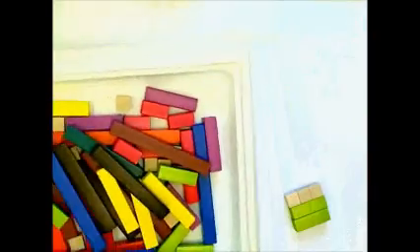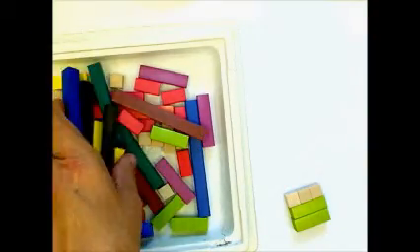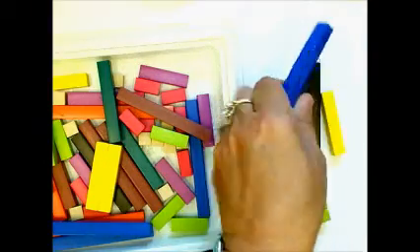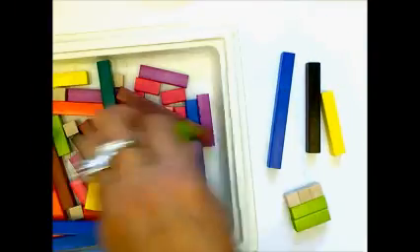Okay, in this video I'm going to show you several different manipulatives that you could use if you were looking at the concepts of addition, subtraction, multiplication, and division. One manipulative that I'm going to show you is called Cuisenaire rods. If you'll notice, the rods are all different sizes.